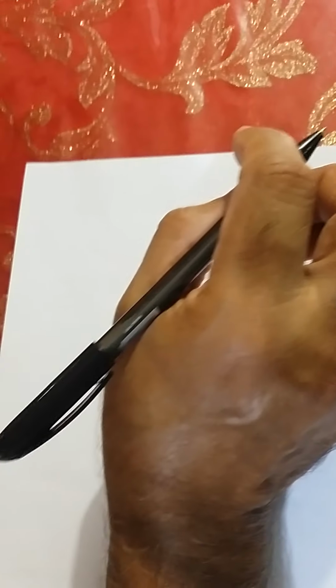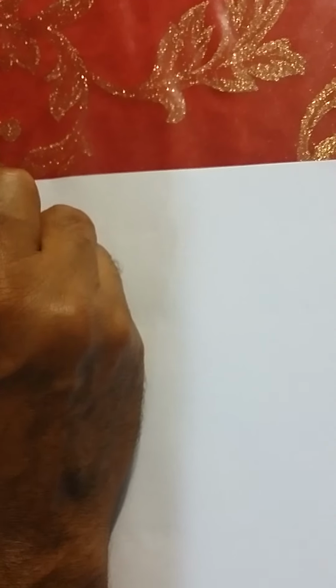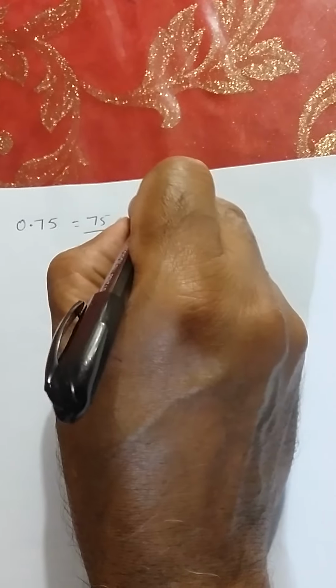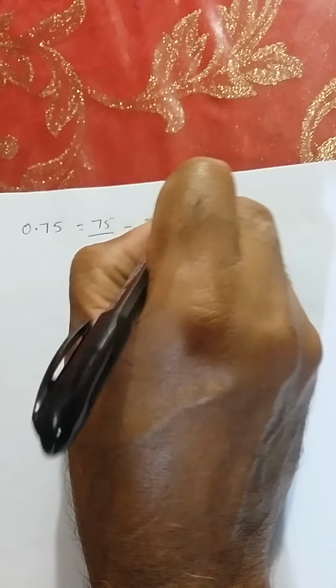But I would have always told you in the past that when you get your fractions, you ensure you reduce your fractions to their lowest terms. So let's try some like these. Suppose I had 0.75. How much is that as a fraction? That is 75 hundredths. And as a percent, we get 75%.